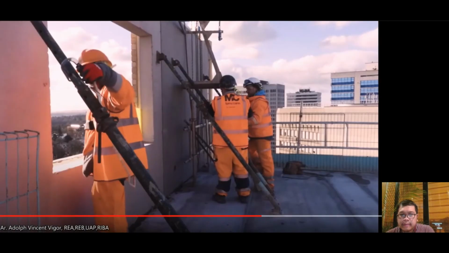So what you need to take note of, class, is that precast construction eliminates the need for a lot of storage on site, and it also eliminates the need for having a very large workforce. So if you have a smaller workforce in your construction project, you'll save more on cost because you'll be more efficient.